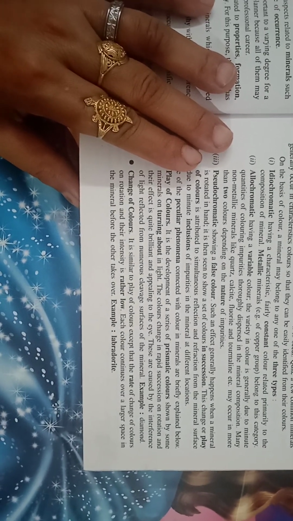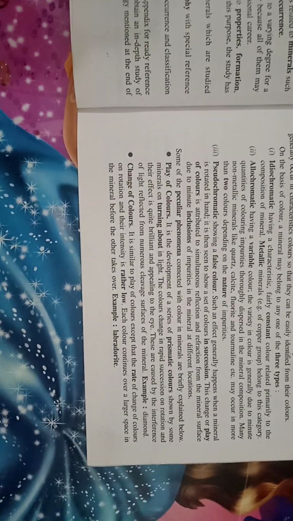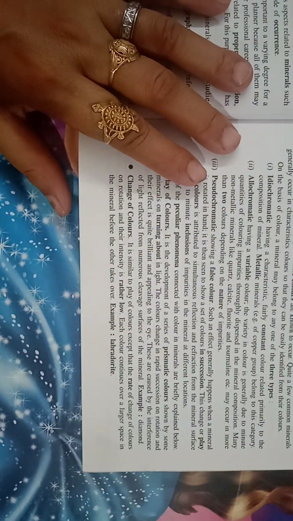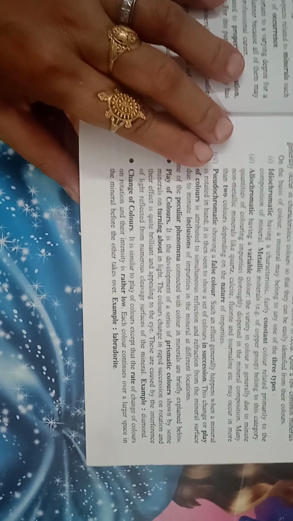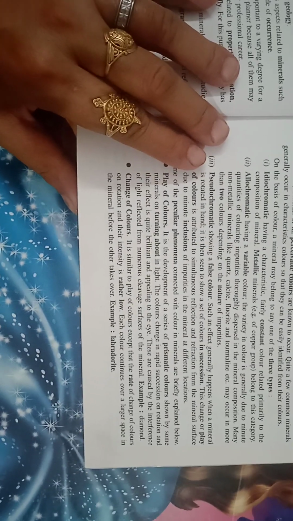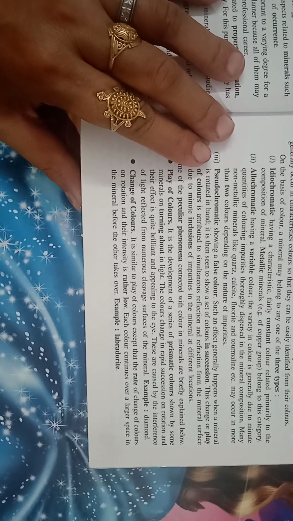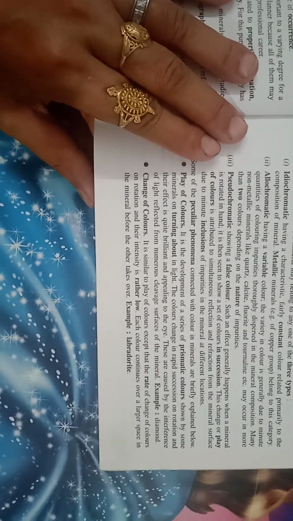Many non-metallic minerals like quartz, calcite, fluorite, and tourmaline may occur in more than two colors depending on the nature of impurities.